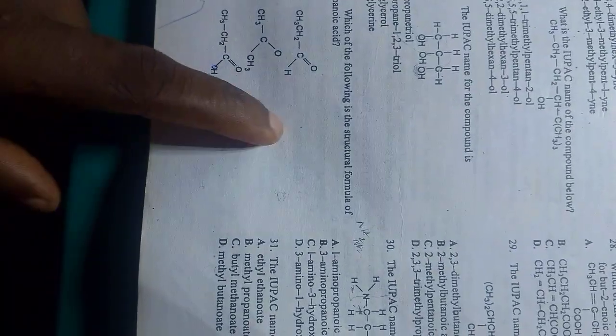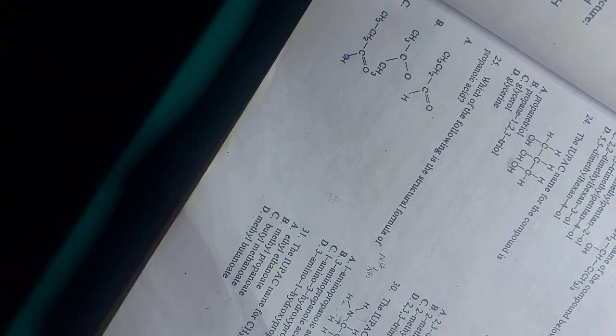Now when you have R-C double bond O, this is your alkanal. But when you have R-C and the double bond is attached to the C, then we have your R at the other part. It's just like two hands of a single person holding. I believe you get this.